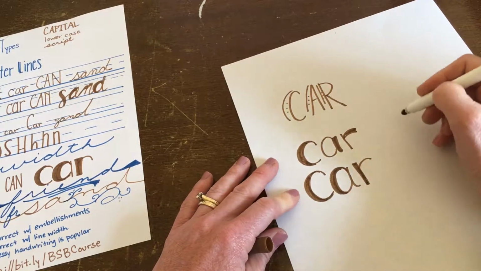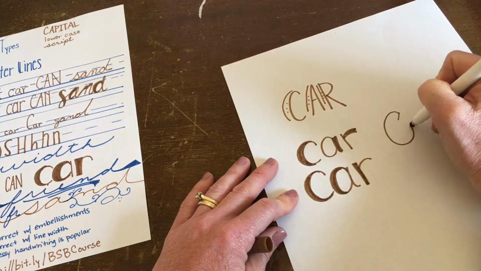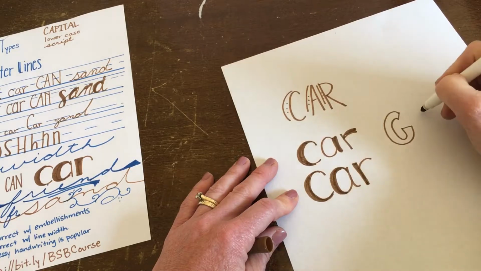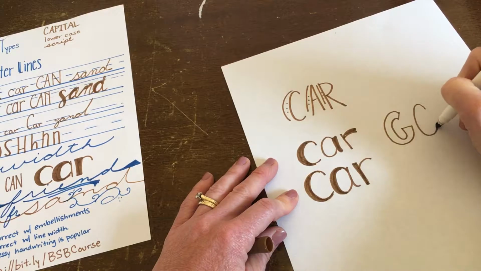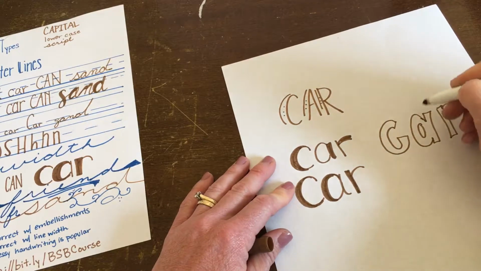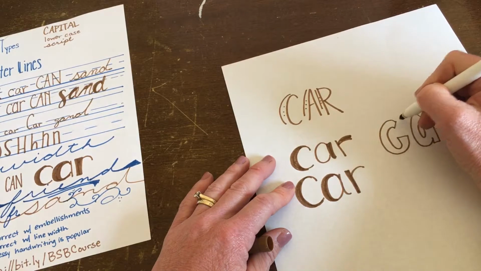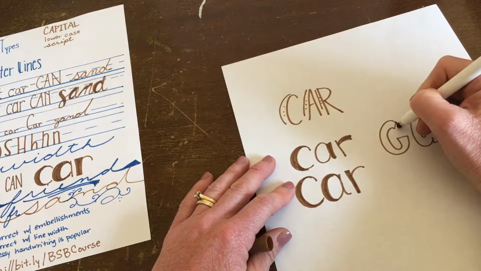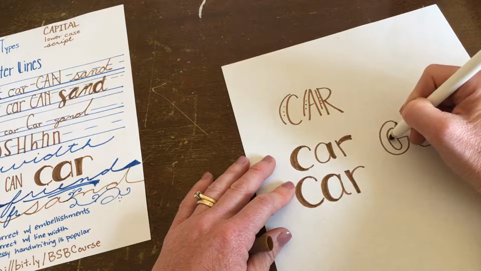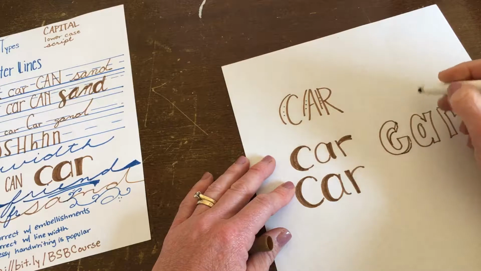Same with block lettering. If you're going to create block lettering, sorry, bear with me, block lettering takes a little longer. If you're going to make block lettering and you want to make it three-dimensional, okay, you would want to come down and always go on the right-hand side.